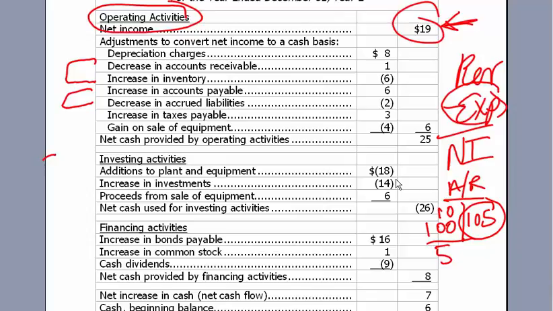You will have recorded the expense and the accounts payable, but if accounts payable is going up, then you've recorded the expense that fits into this net income figure. But if the accounts payable goes up, it means you just aren't paying your bills. And if you aren't paying your bills, you have more cash.